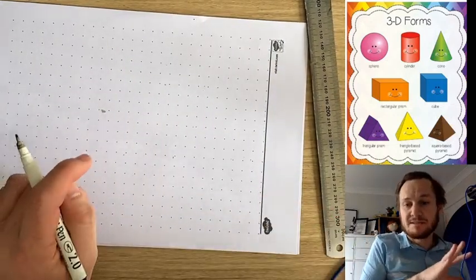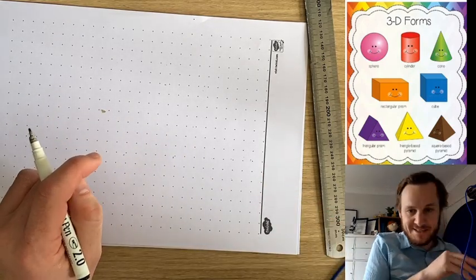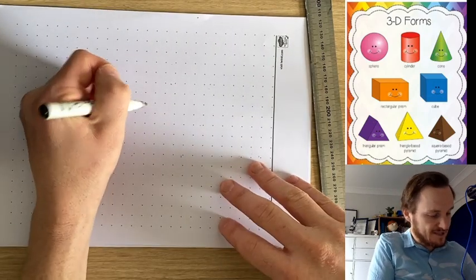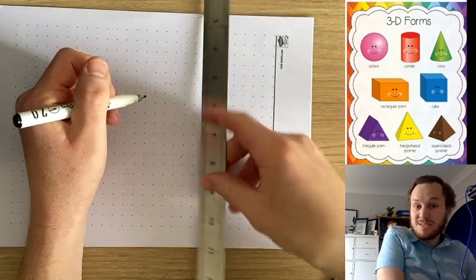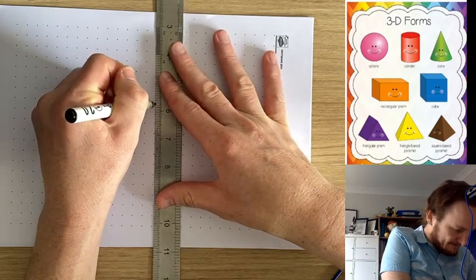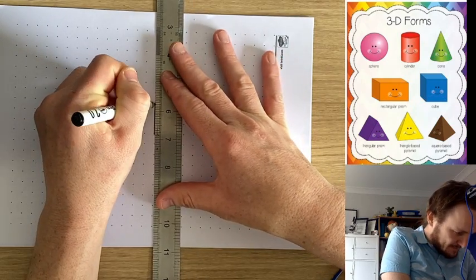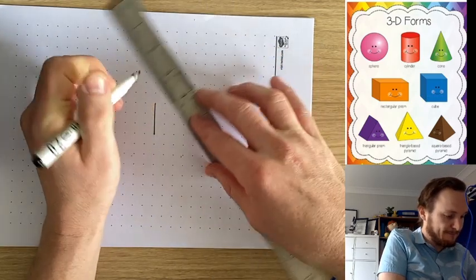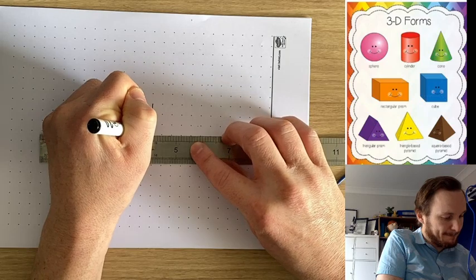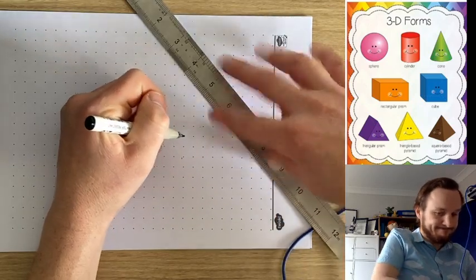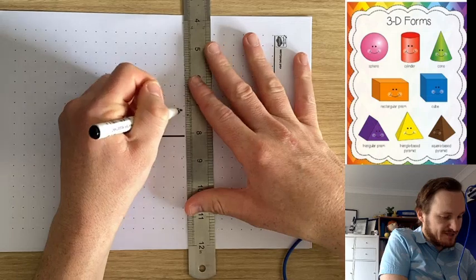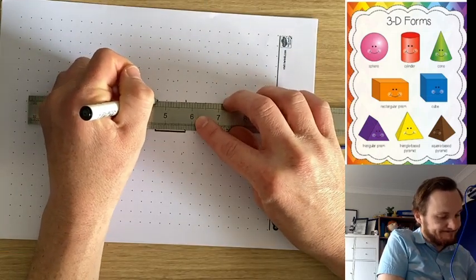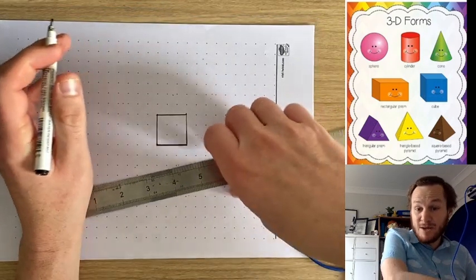Let's move across to pyramids. Let's say we're drawing pyramids. The one thing with pyramids is that you have to draw the bottom. I would suggest you draw the bottom of the pyramid first. So let's say you're drawing a square base pyramid. Okay, let's draw a square. So it's 1, 2, 3. Like that. Sorry about the cord, I apologize. Like that. Like that. Okay, so now you've got your square base for your pyramid.